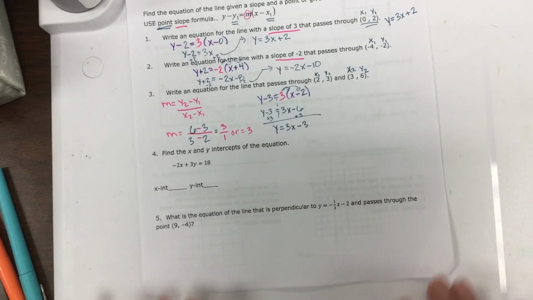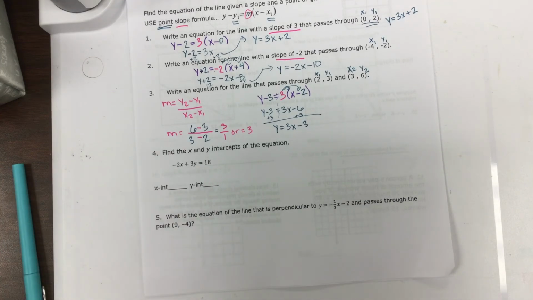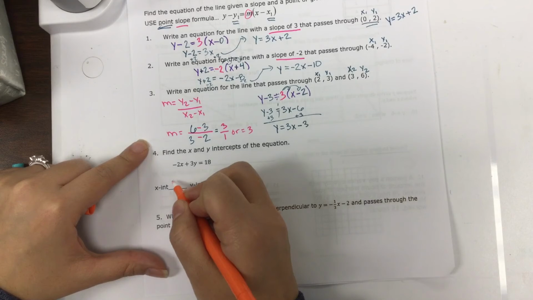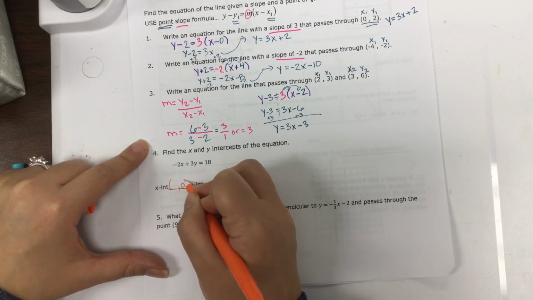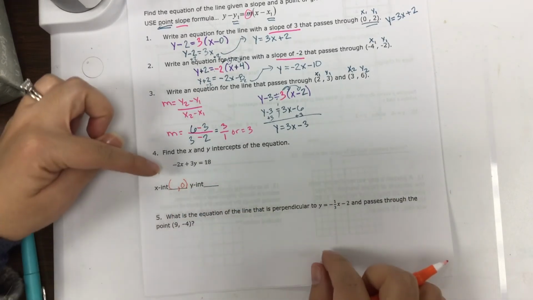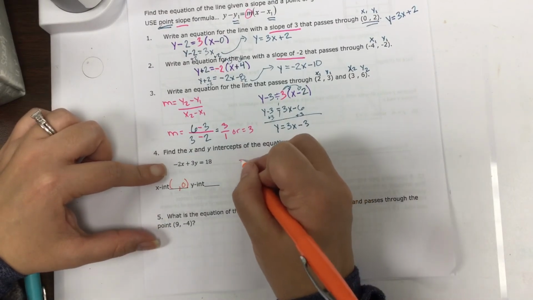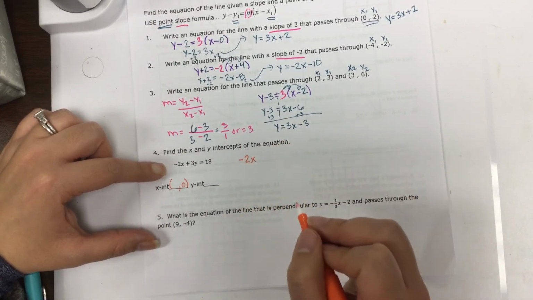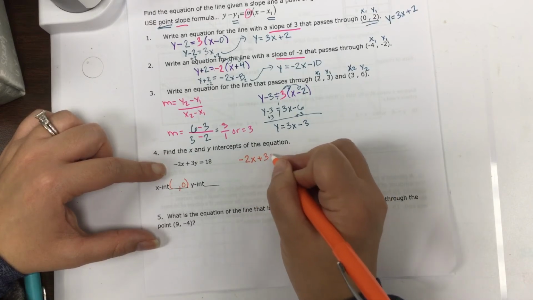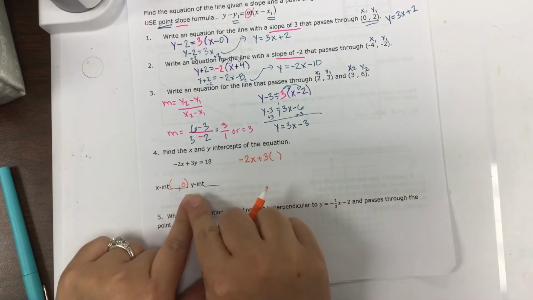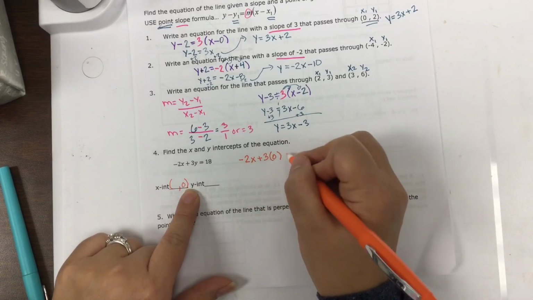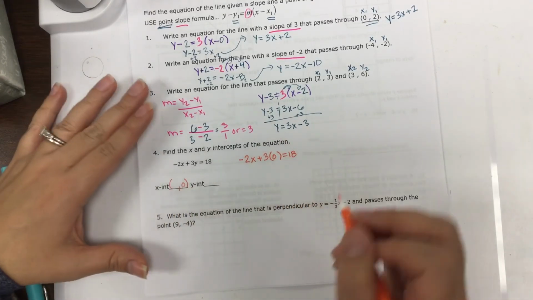On question 4, we're being asked to identify the x and y intercept of the equation. And when we're looking at that equation, I notice that it is in standard form, and that's okay. What you need to remember, whenever you're looking for the x-intercept, you are looking for when your y value is 0. So if I'm looking at this equation, I'm looking for what x equals, plus 3, but instead of multiplying by y, I'm going to input my y value of 0, and then I set it equal to 18.